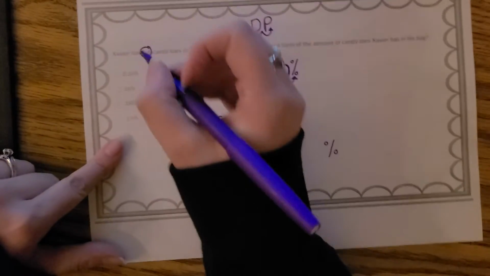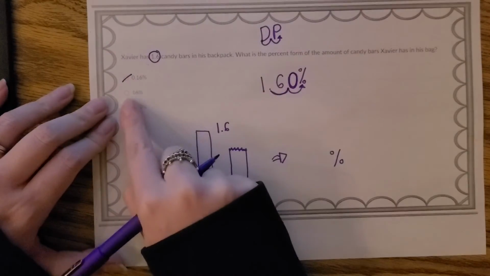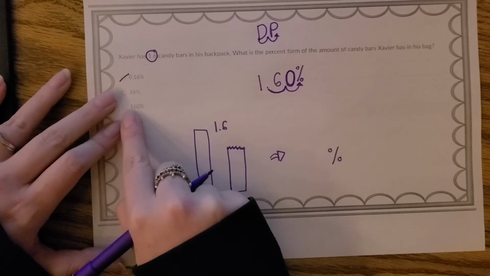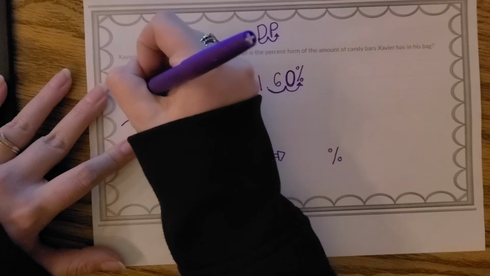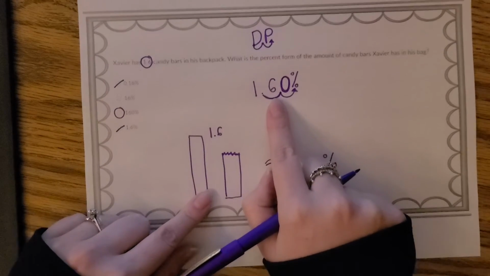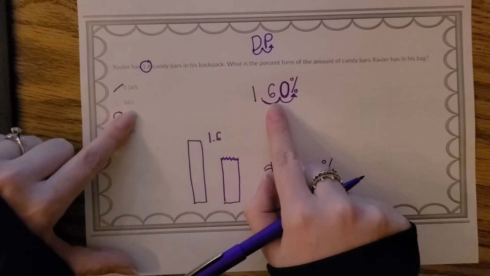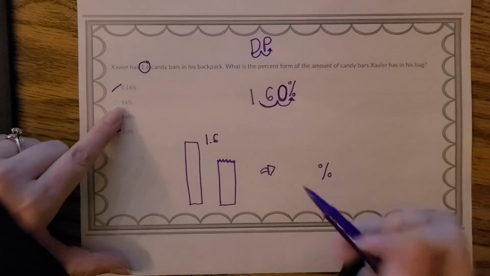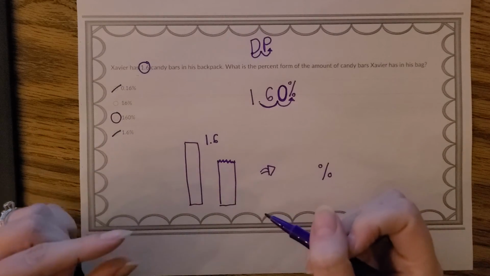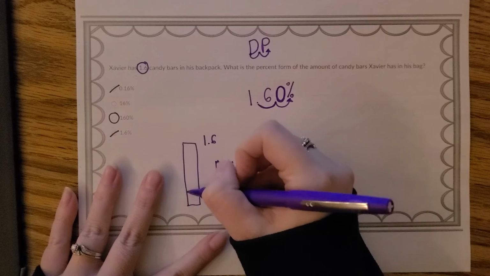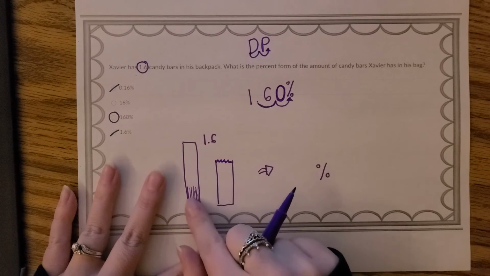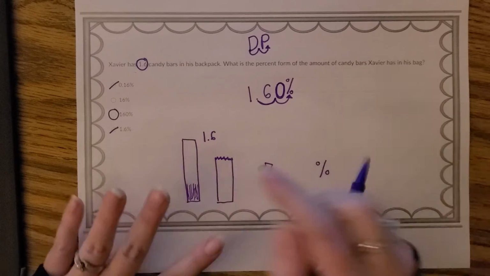So my bet is you chose 16% because you just moved 1 and didn't know where else to go, but it is 160%. And think about how reasonable that is. If you stuck with just 16%, all right, 16% is less than a whole. It's a tiny, tiny bit. It'd be like saying you have this much of the candy bar. Actually, quite a bit less than that, all right?